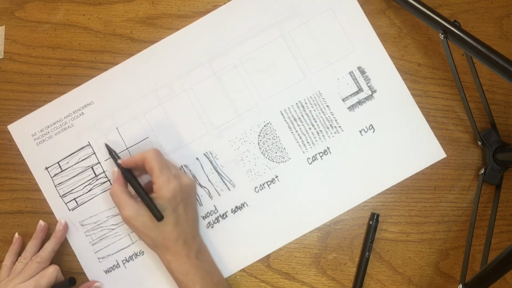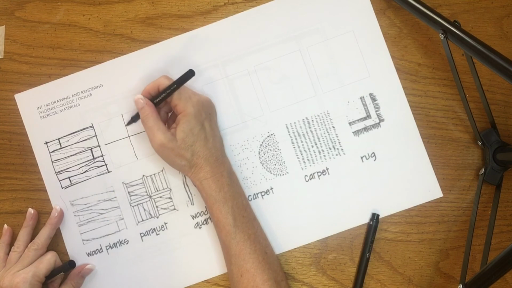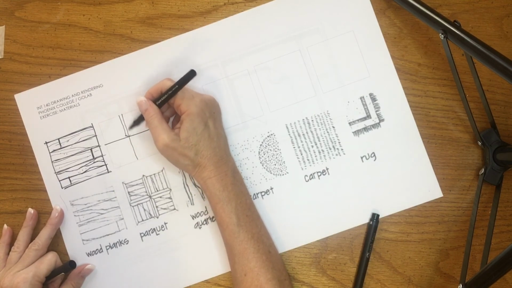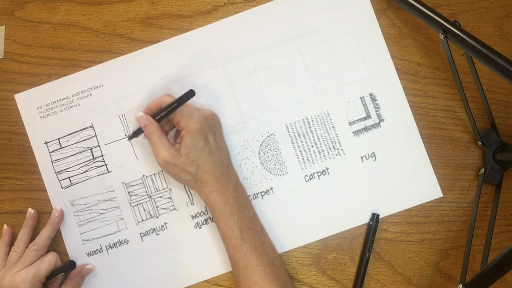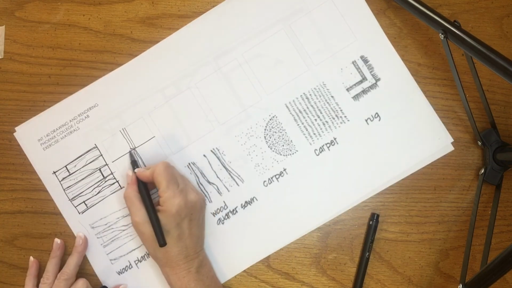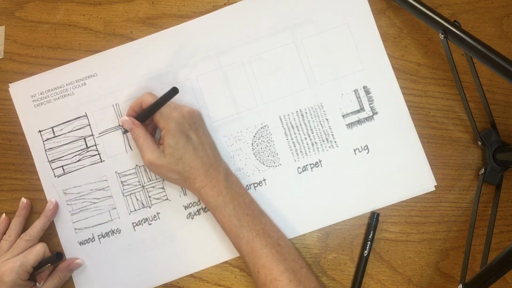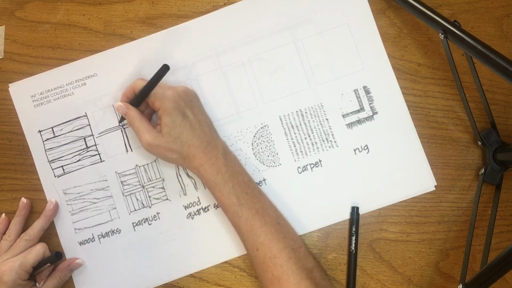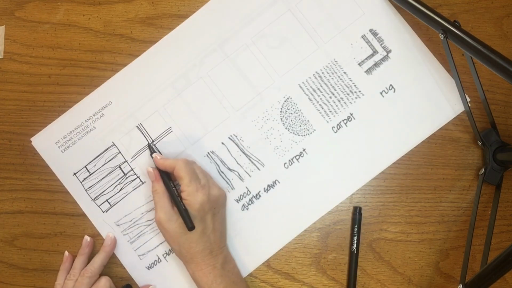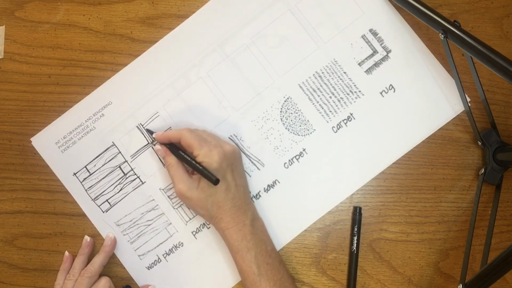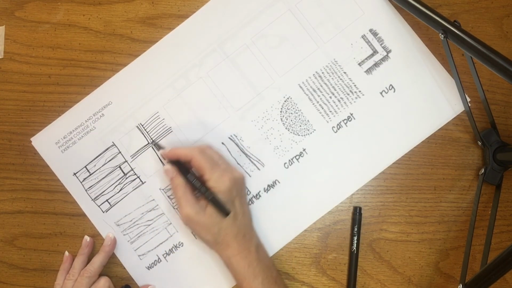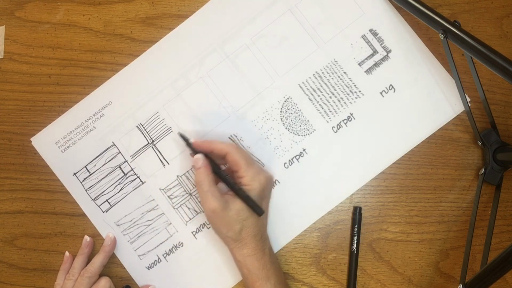So for this, I would start by getting, video's getting long, so I'm going to do it quickly. Get this drawn in, get that drawn in, and then get your planks.